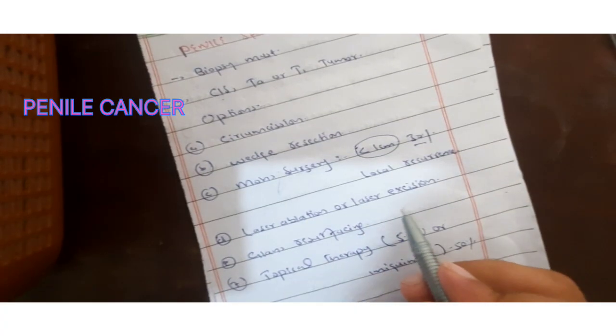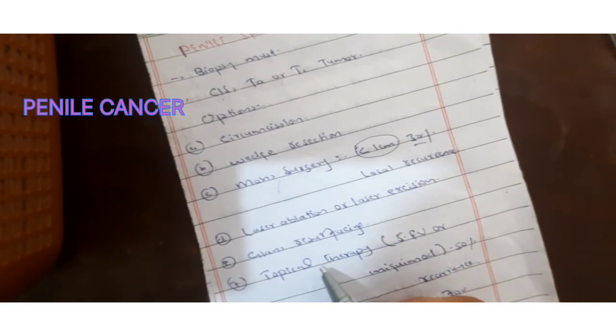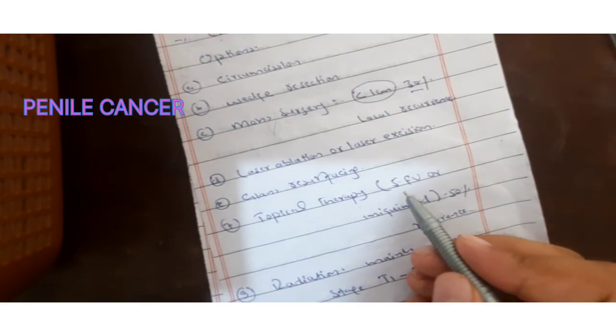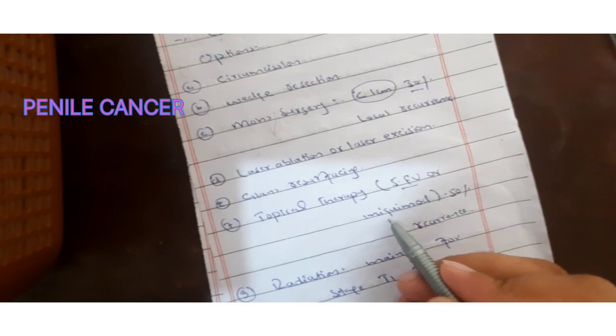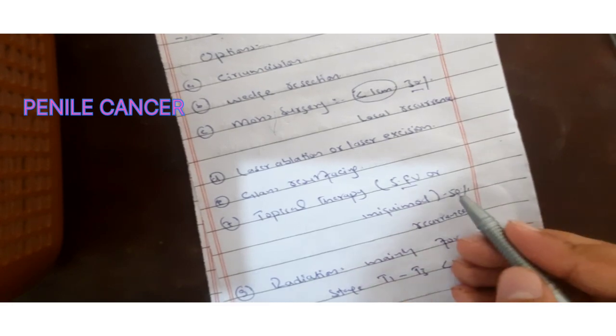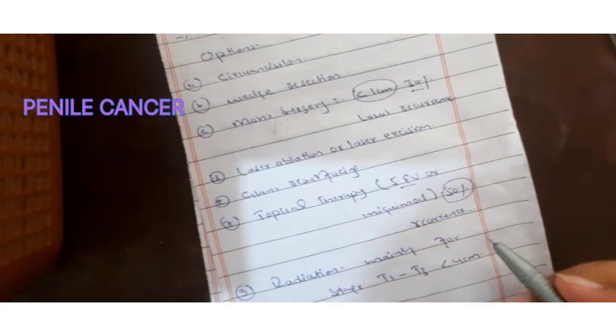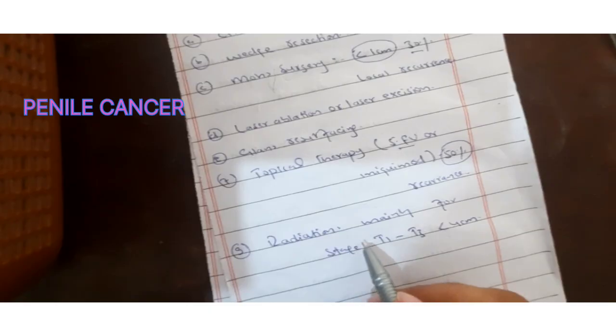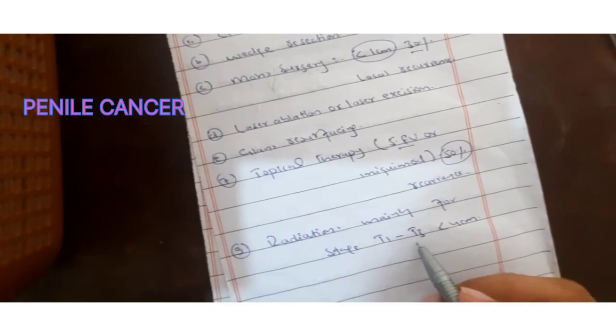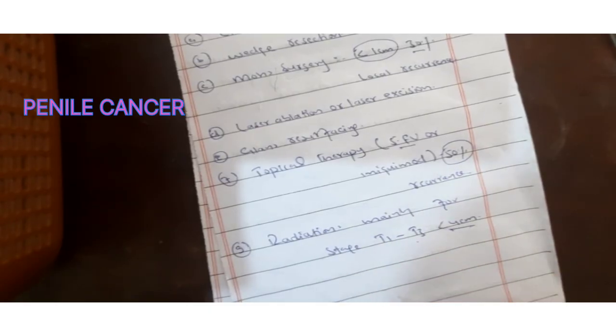Other options are laser ablation or laser excision, glans resurfacing, and topical therapy in the form of 5-fluorouracil or imiquimod. It has a 50% recurrence rate. And radiation therapy. Radiation is mainly reserved for stage T1 to T3 tumors which are less than 4 centimeters in size.